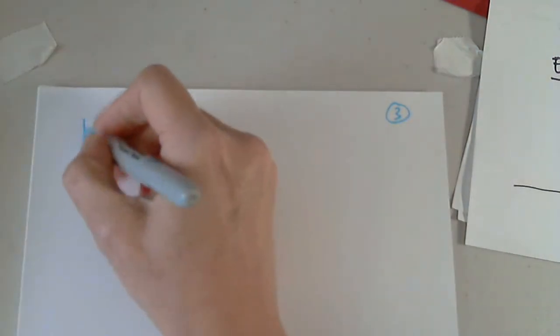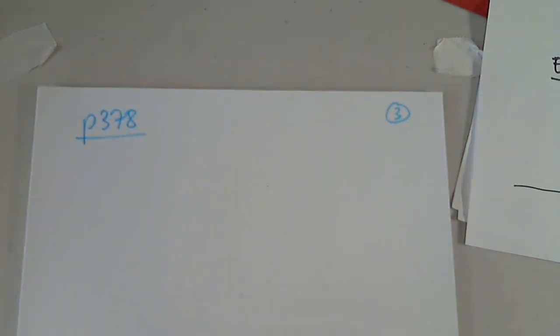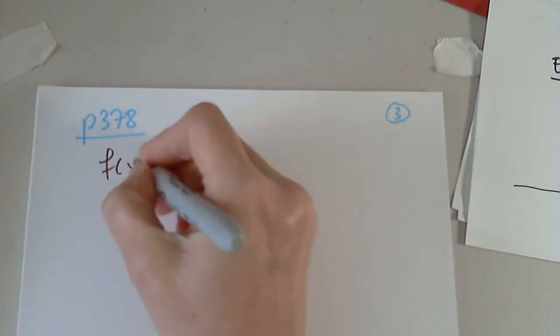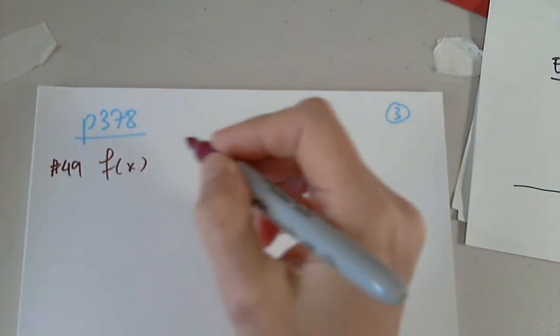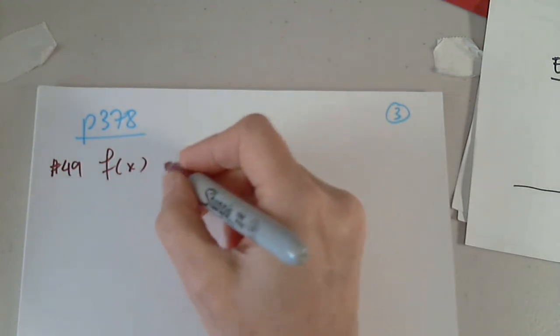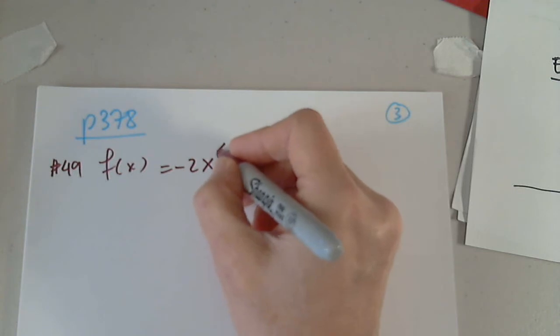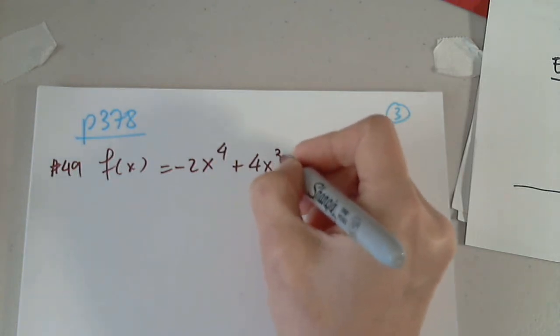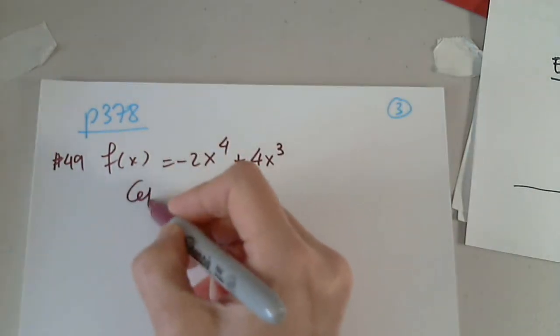Okay, if you'd like to open on page 378, I will choose the first one and you will choose the next. Okay, I would like to start with 49. We have f of x equals negative 2x to the 4th plus 4x cubed. We are asked to graph.